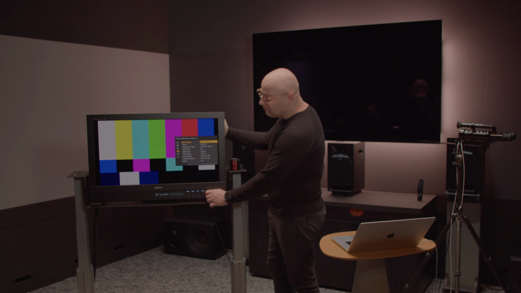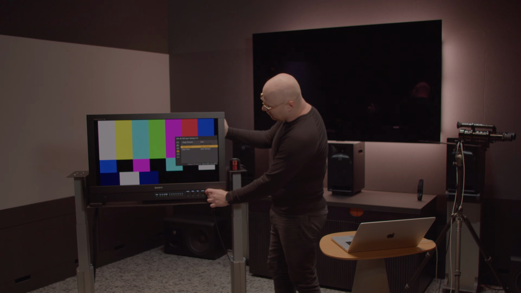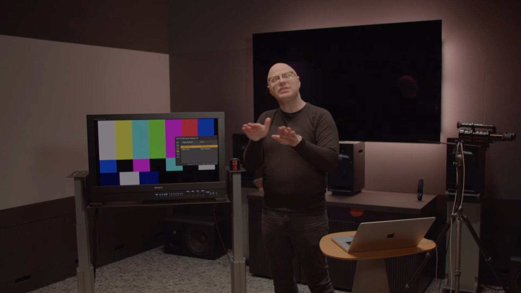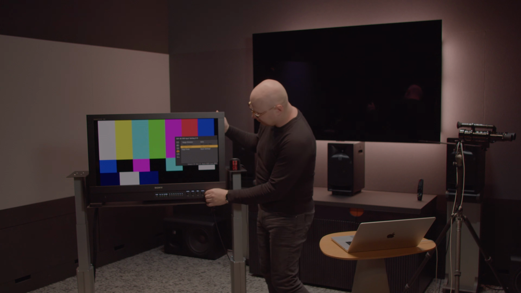If we come back to input setting 1, we'll notice we're in user preset 1, limited range. If we come back to input setting 2, we're in full range and we're still in user preset 1. Why? Because limited range and full range don't change the calibration on the Sony BVM-HX310. While some monitors may need a separate calibration depending on the range, the Sony BVM-HX310 allows you to calibrate it and switch ranges without the need to recalibrate.